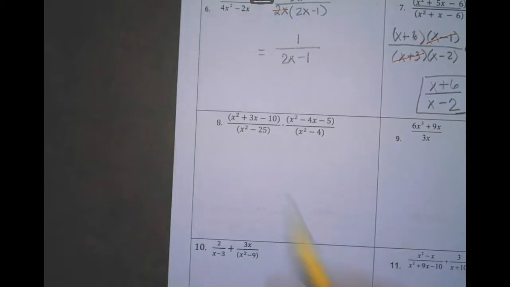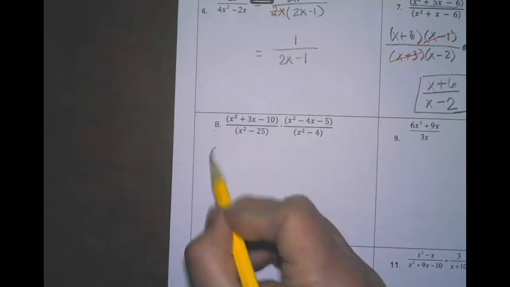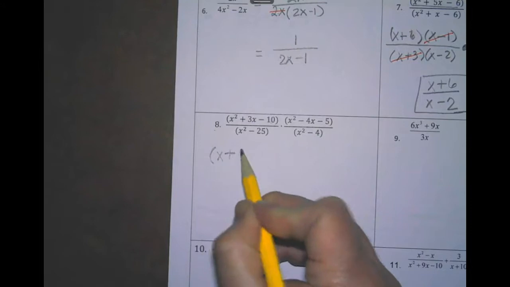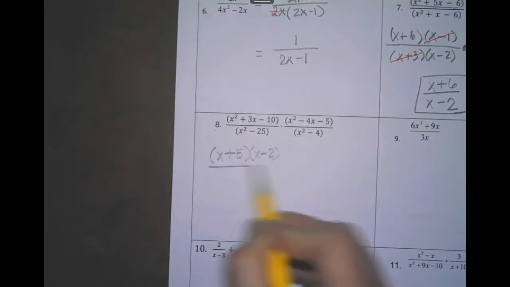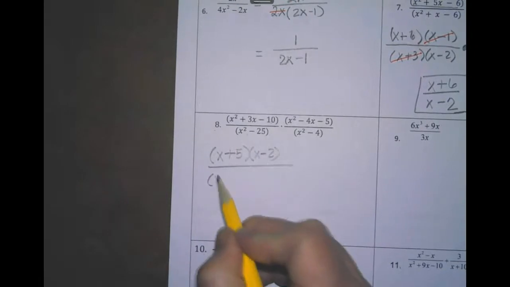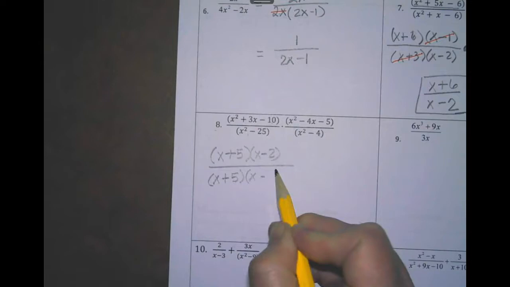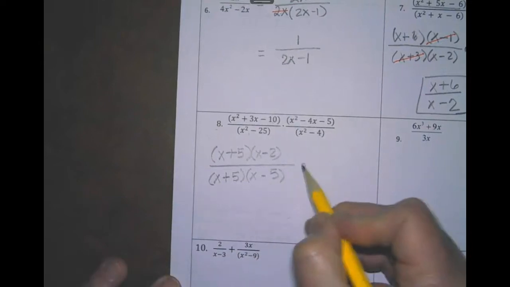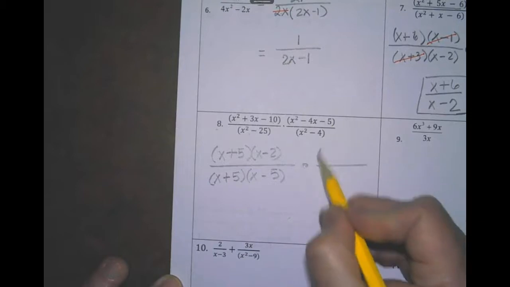Problem number 8, the factors of 10 are 5 and 2. So this is going to be 5 minus 2. This is going to be x plus 5, x minus 5. The factors of 5 are 5 and 1.